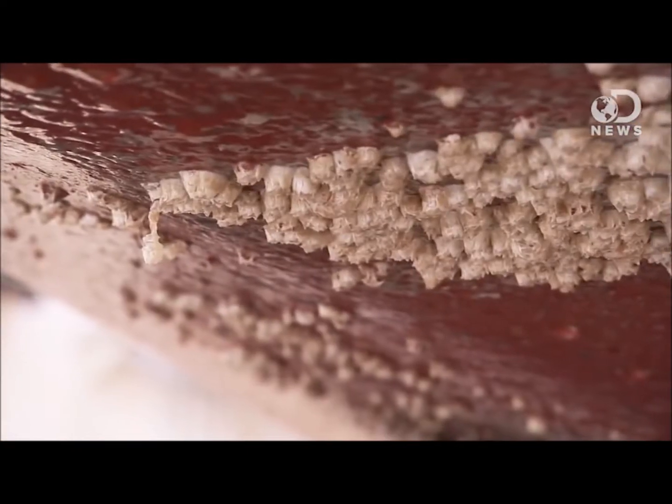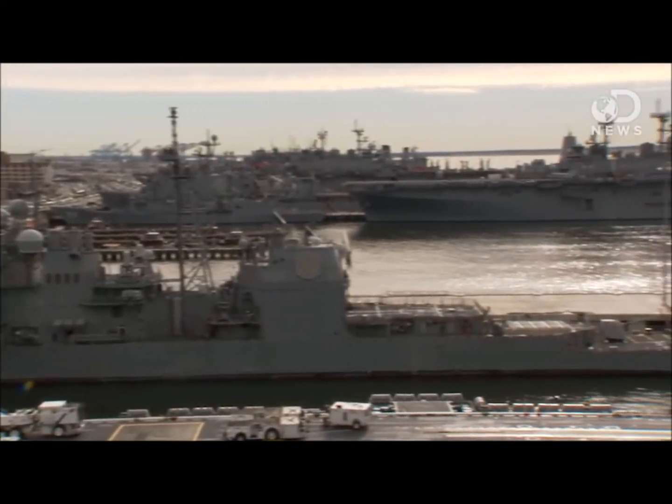Things like algae and barnacles cling to Navy ships and cause drag, and that slows them down and costs about $50 million a year in fuel. The Navy's been experimenting with a rubber coating for ships' hulls that mimics dermal denticles, which eliminates all that drag without using chemical coatings that harm the environment. Plus, the rubber coatings are actually cheaper and last longer.